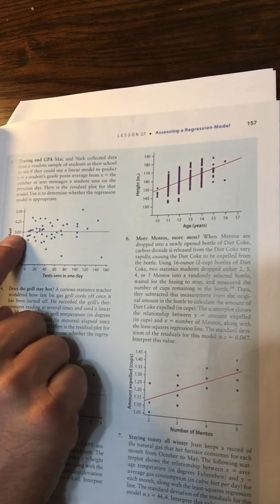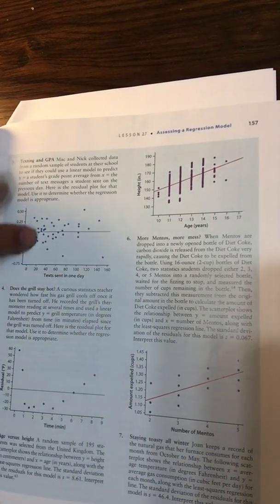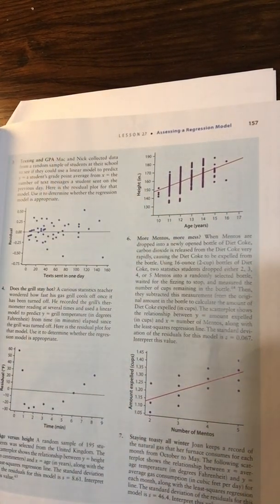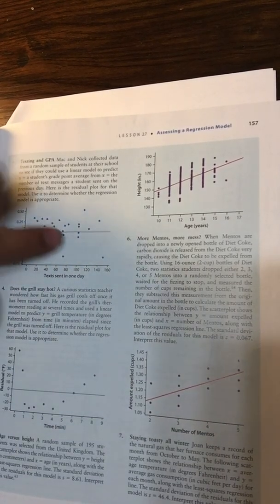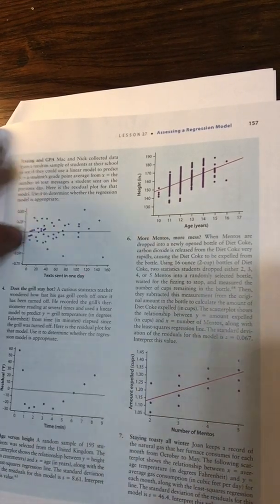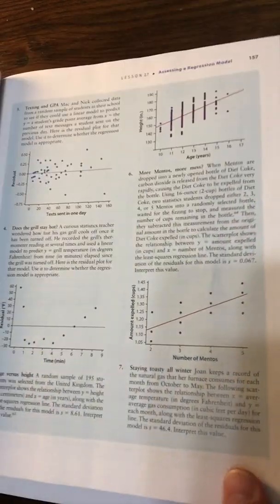Here's all you got to look for. There's the line y equals 0. We have dots above and we have dots below, and there doesn't seem to be any kind of pattern. When you see that, we're going to call it uniform scatter. And so since it's uniform scatter, we're going to say to number 3, yes, that was a good fit. Now, number 4, move this up just a little bit.